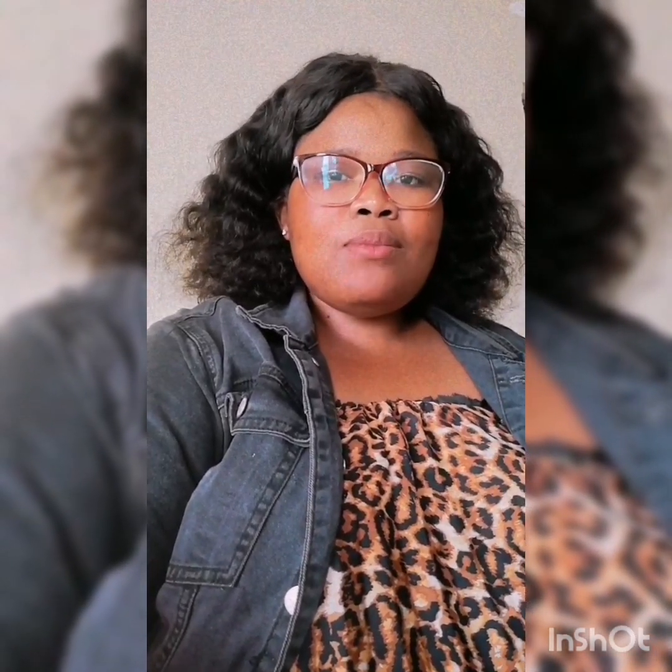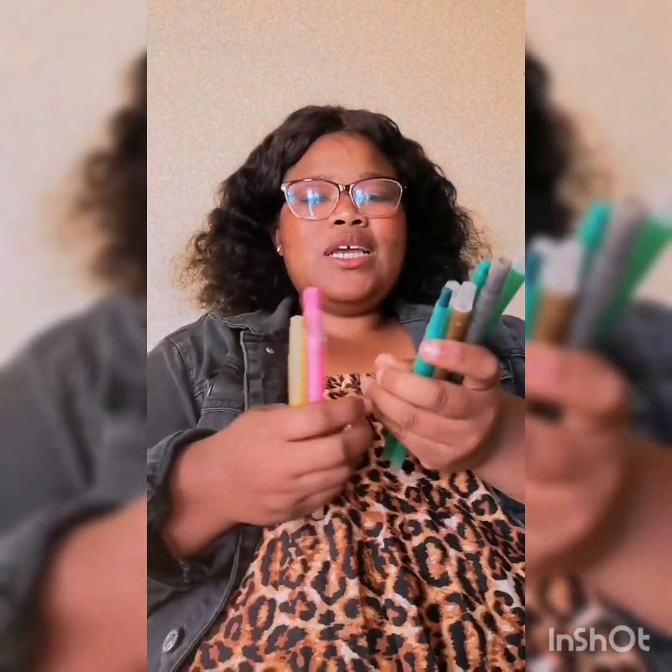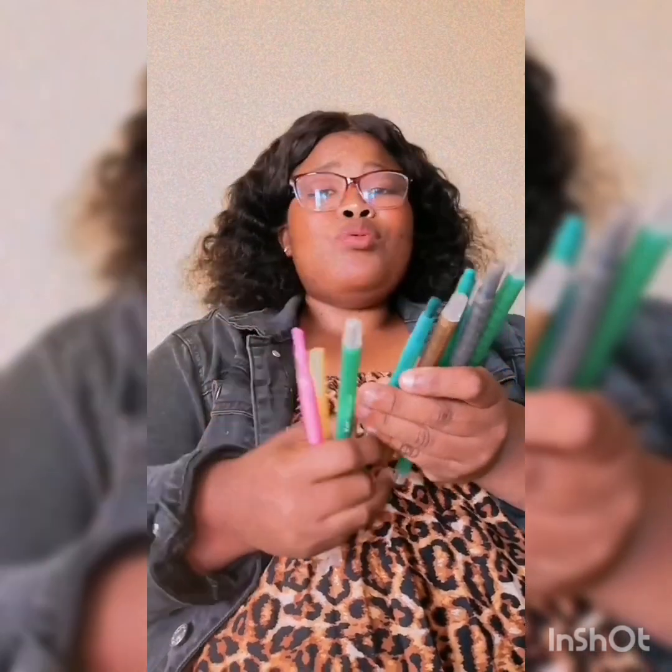Development of my lesson. My lesson is based on mathematics and collecting data, which is data handling. I started with collecting objects, and we collected objects such as pencils and crayons of different colors. We had red, yellow, brown, and different colors of crayons.